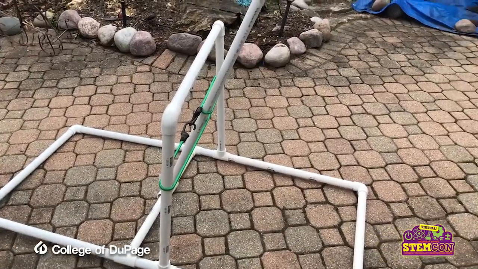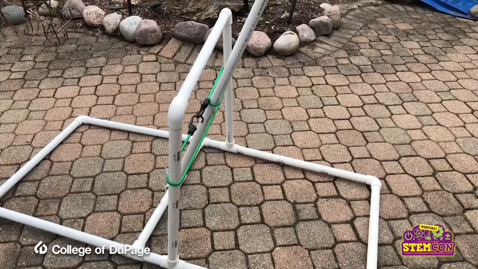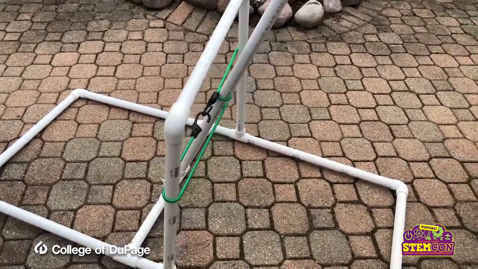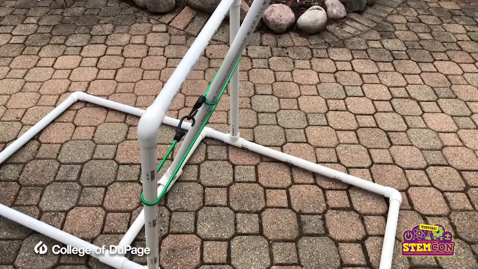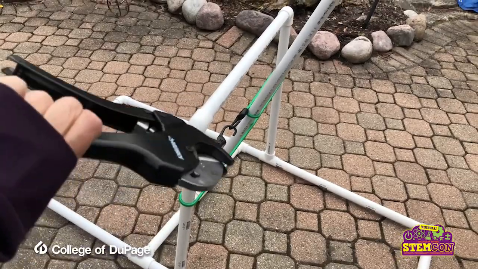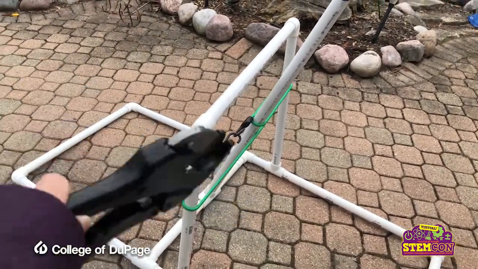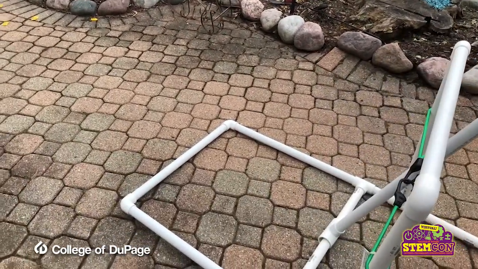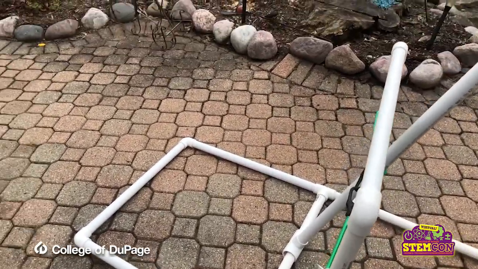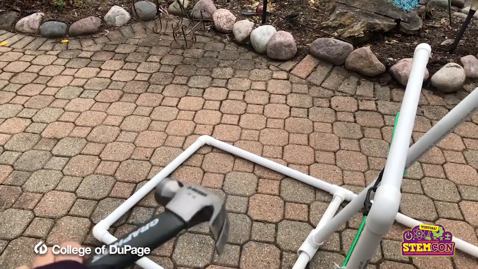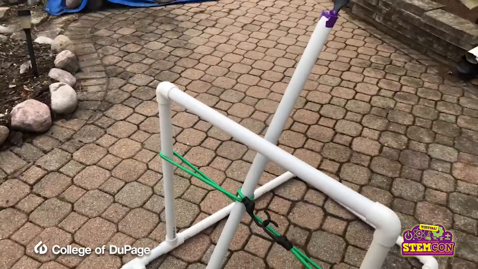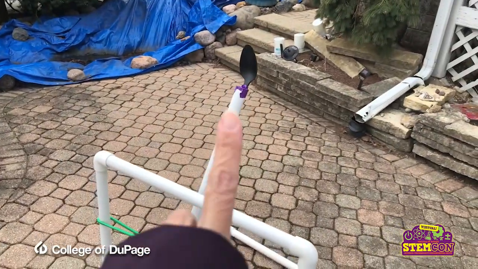You don't need any special tools or anything other than your hands to put it together. If you get the 10-foot pipes at the hardware store, you can ask them to cut it to size for you. Or if you have this kind of tool, you can cut it yourself at home, which is what we did. You don't need to glue the pieces together. You can leave them like that. I would tap them together with just an ordinary hammer, and then you can take it apart and store it for next year.